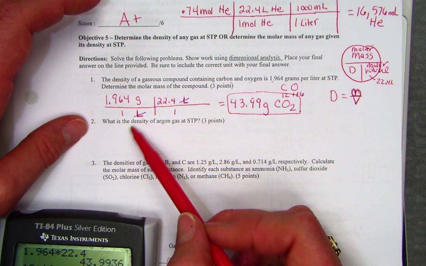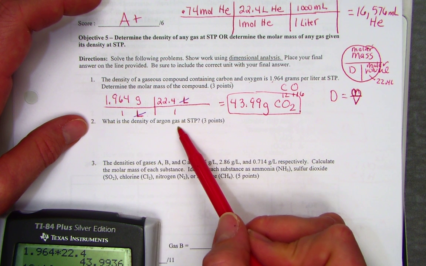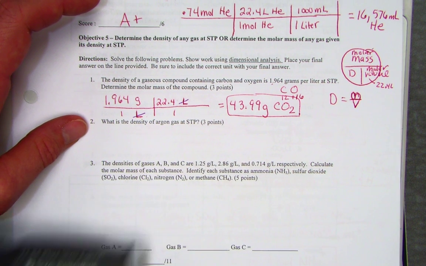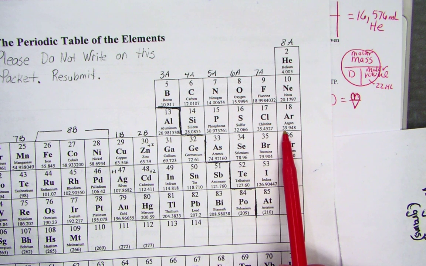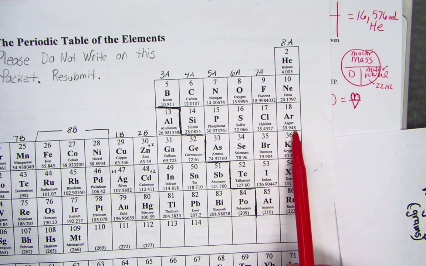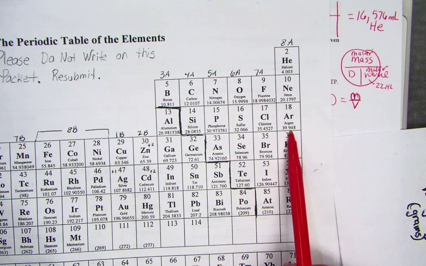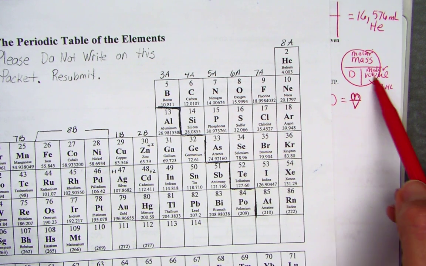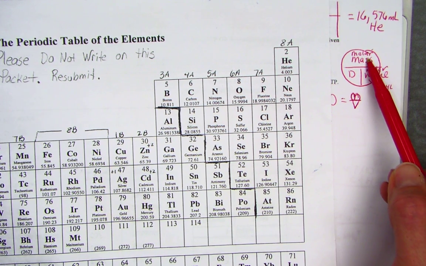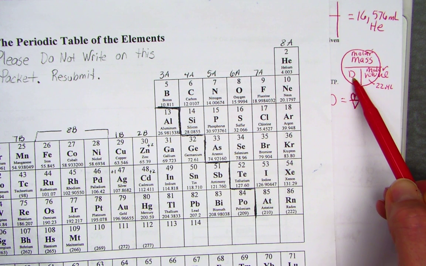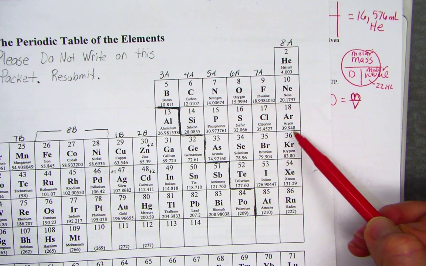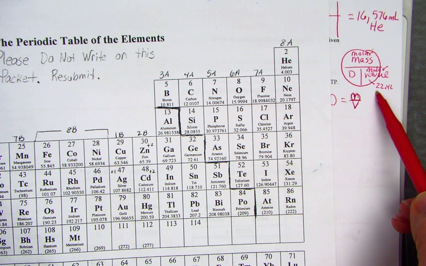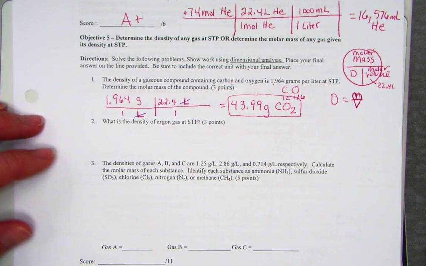Question 2. What's the density of argon at STP? Well, argon off the periodic table is Ar. Argon has a formula weight of 39.948. I can call that 40. The molar mass of argon, 40. We know that molar mass divided by molar volume pulls out density. Density equal love, mass over volume. For mass, we'll use 40. For volume, it's the constant 22.4 liters.